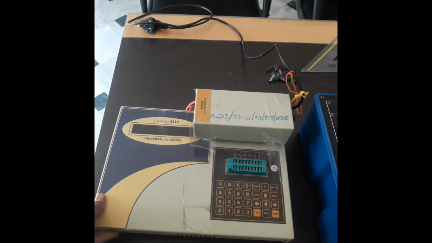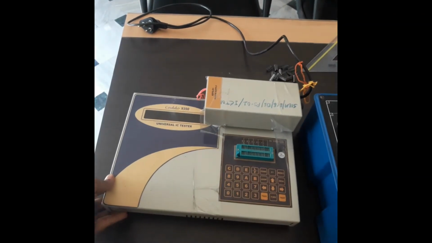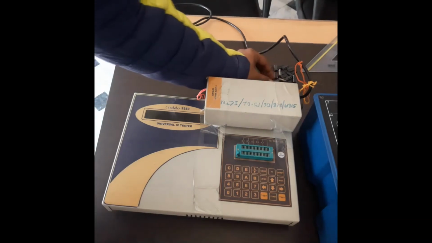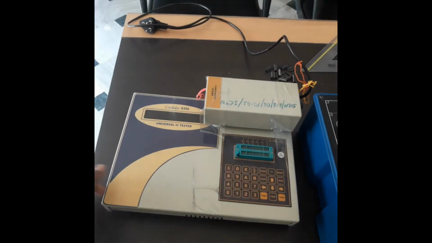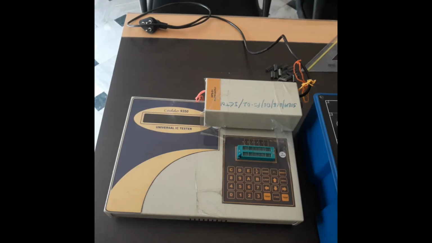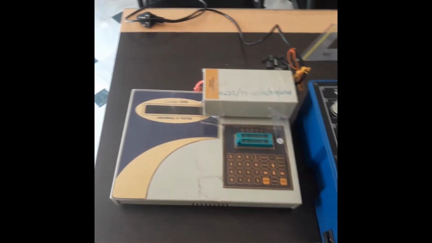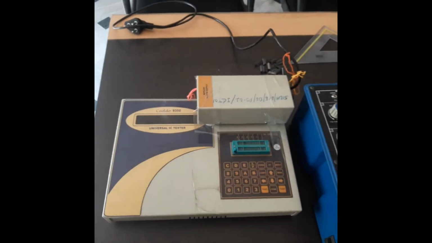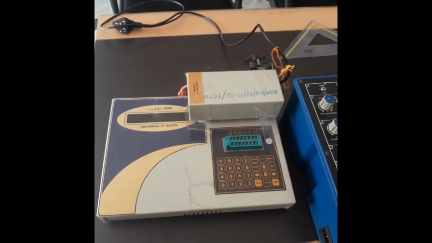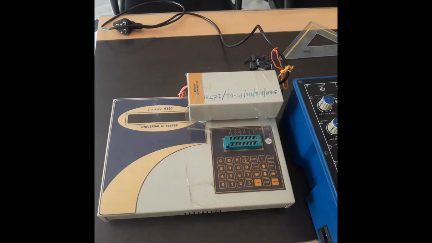There are a few ICs here, and this is your IC tester. Here you can easily test your IC. I will not give power to this equipment because the power supply is on the table, and I will give power supply later on. But let me give you a demo.